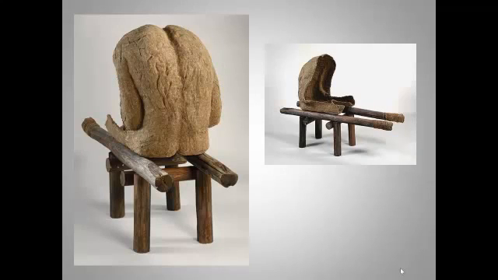What do these figures symbolize? What message is the artist sending about the human condition? Why does she choose burlap as her medium? What impression does it create?